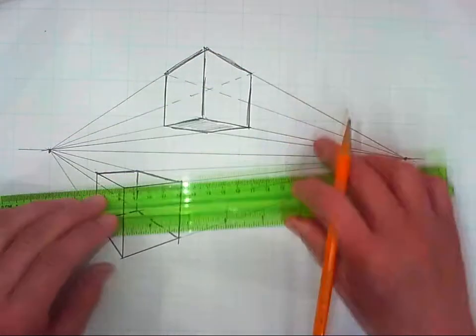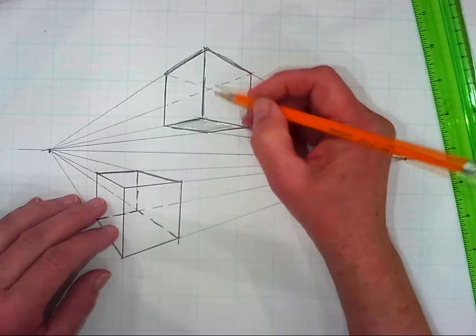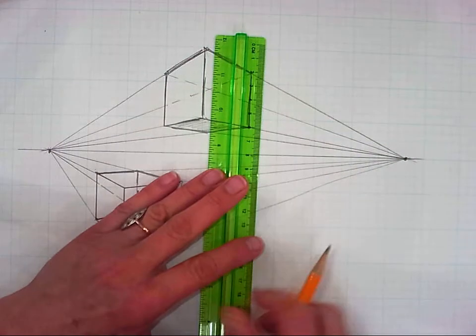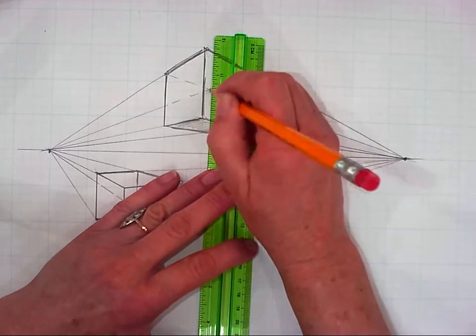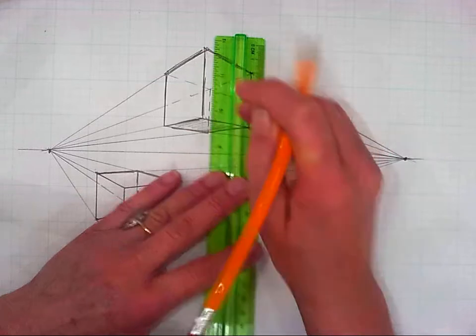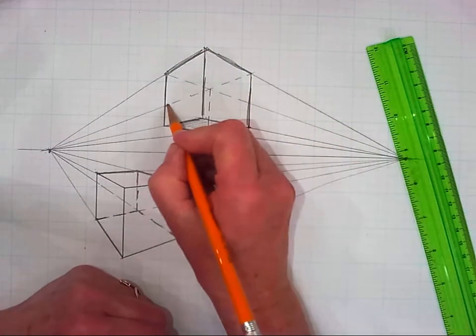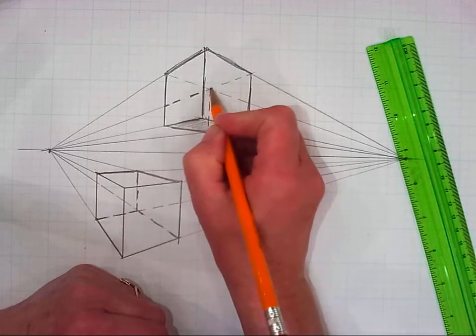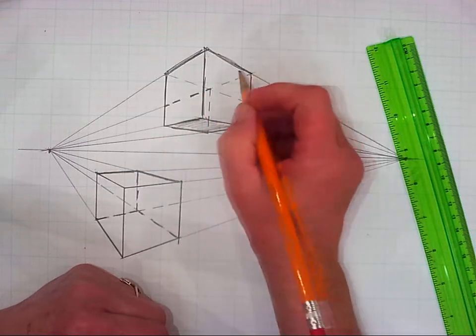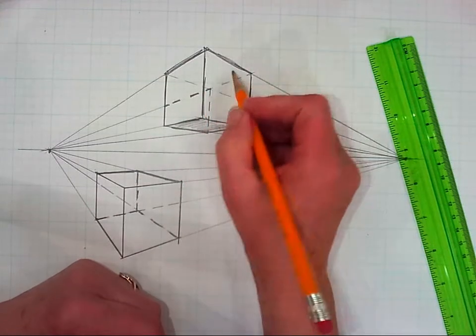And right here, connecting these two with dash, dash, dash. And let me just outline them a little bit thicker so that you can see them.